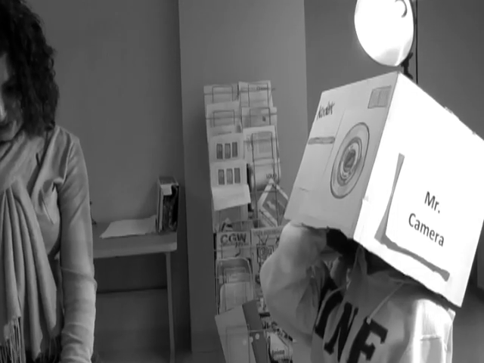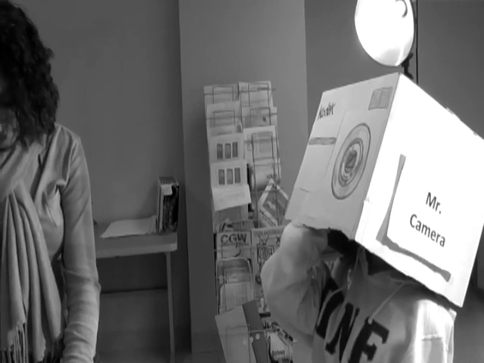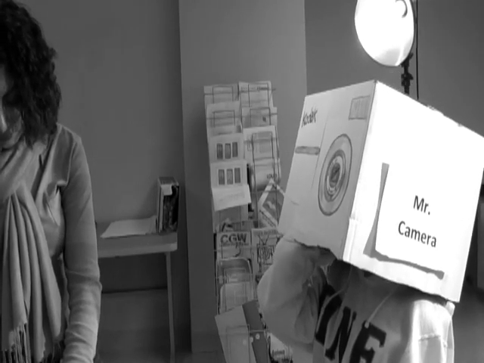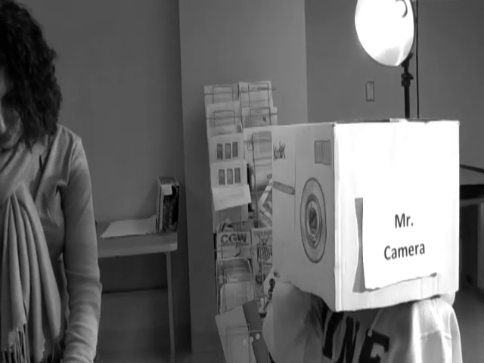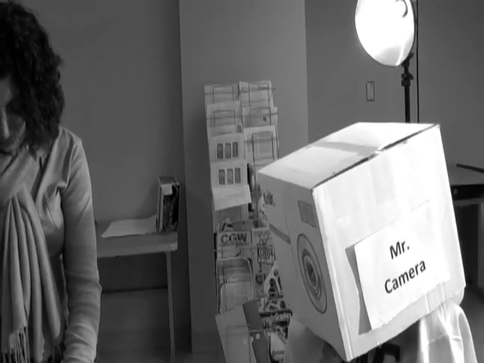The tilt shot can be used to direct the viewer's eyes to certain action. Let's look through Mr. Camera to view this.